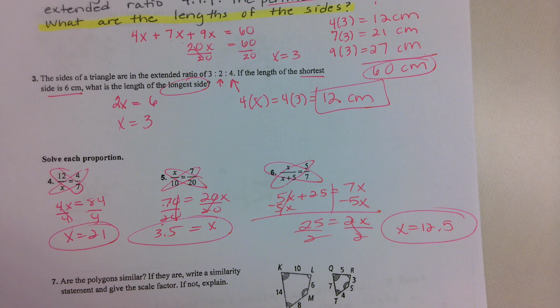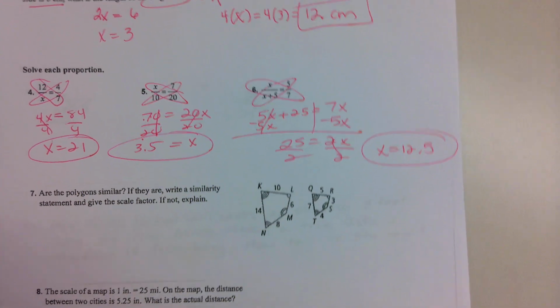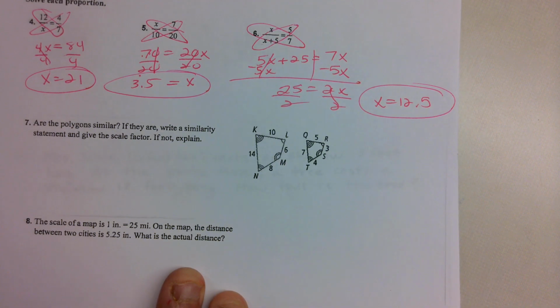So just go, just be careful you don't make little errors there. Those should be ones you like to see.